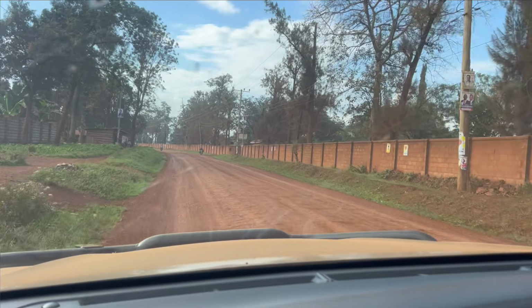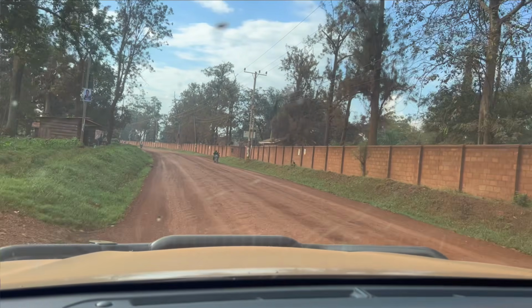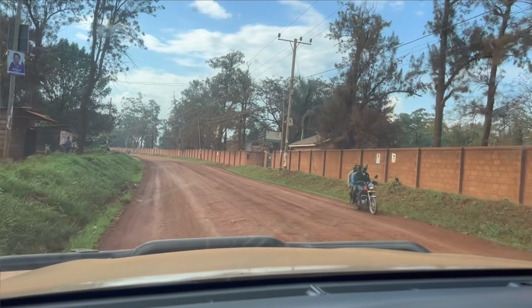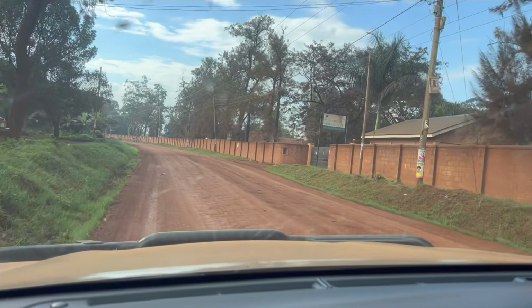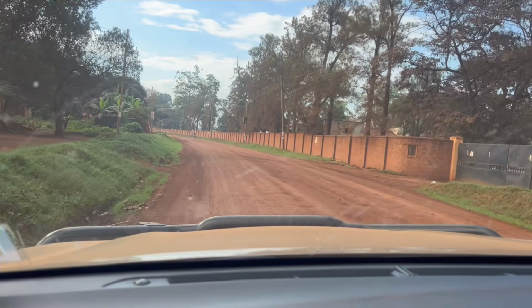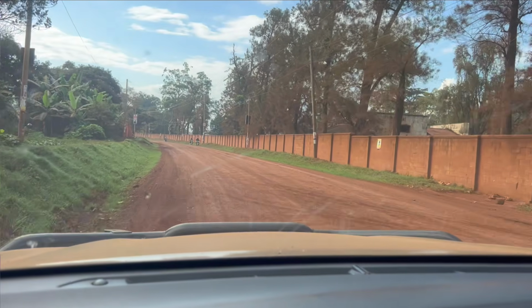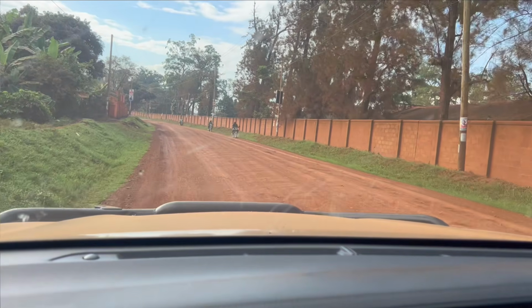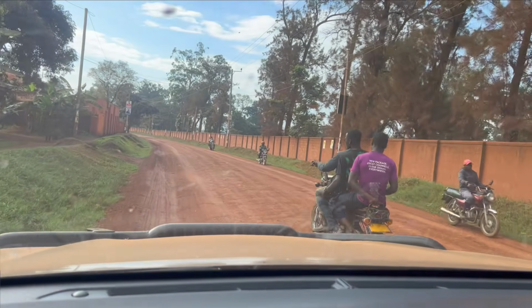Maybe put him on a boda behind the driver, and that's not legal to do, but put him behind the driver straddling, just like a normal passenger would, put the hands around the driver, and then another guy sits behind him.